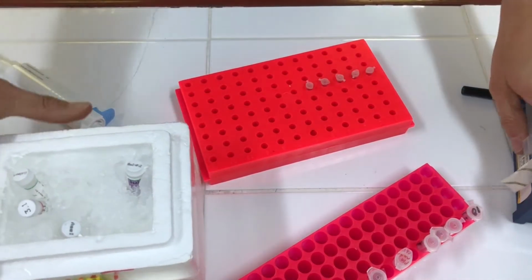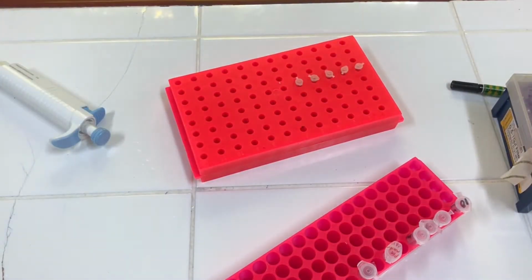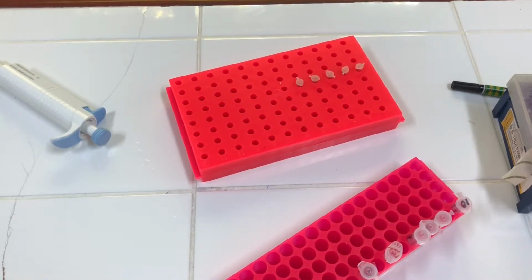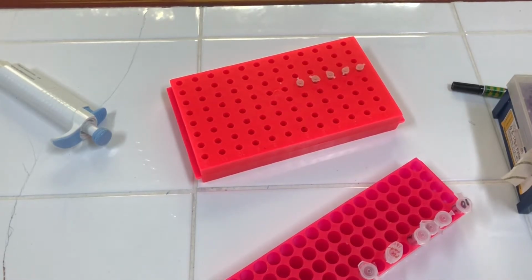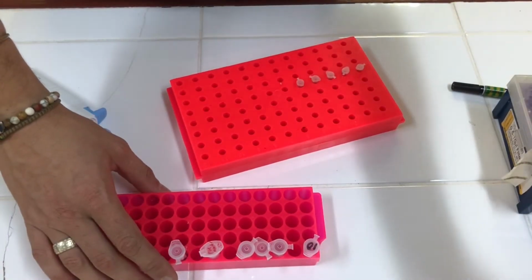Done. Let's take this into the freezer. These I'll leave at room temperature for now.